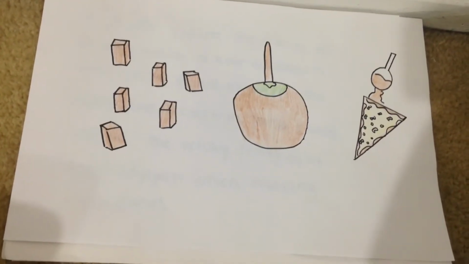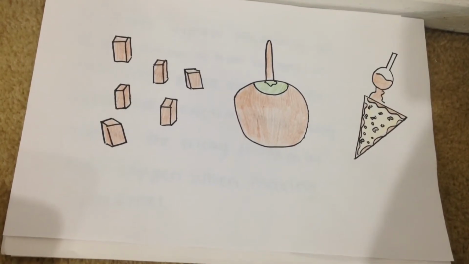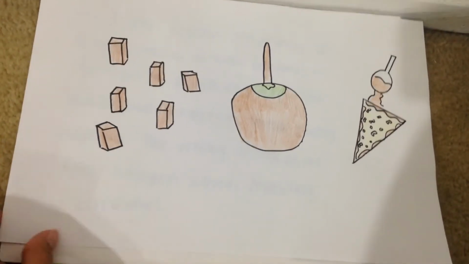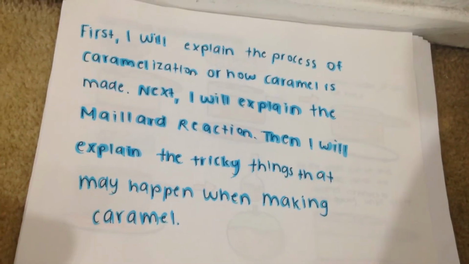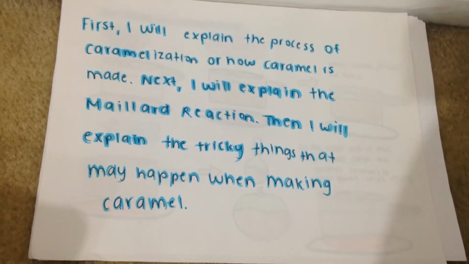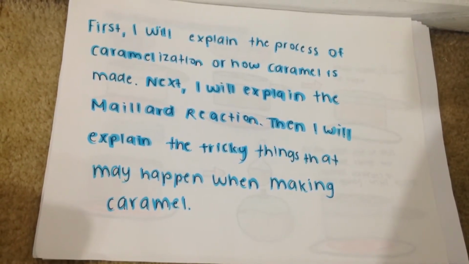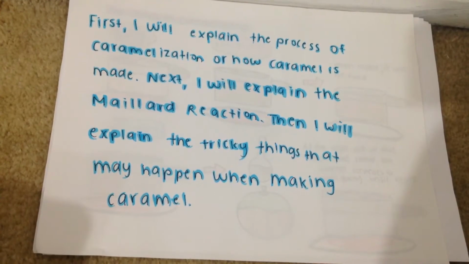So, who has tried caramel? You could have tried caramel that was a solid, or caramel sauce that was dunked in apples or desserts. First, I'll explain the process of caramelization, or how caramel is made. Next, I'll explain the Maillard reaction. Then I will explain the tricky things that may happen when making caramel.